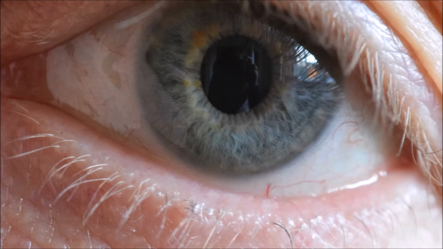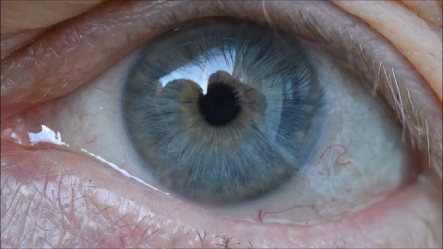So this is a picture of my eye indoors with the pupil somewhat dilated. And here's my eye outdoors with the pupil somewhat constricted. So what's going on here? What's the physiology?